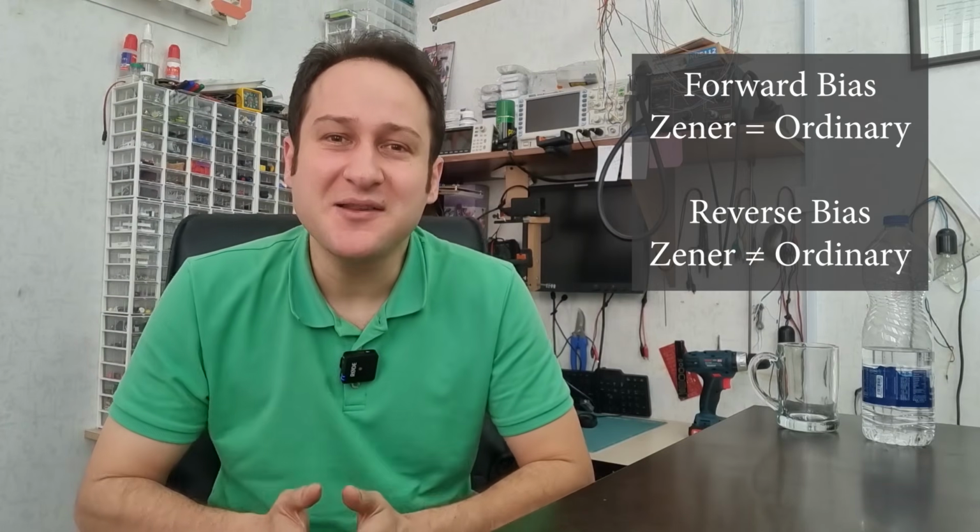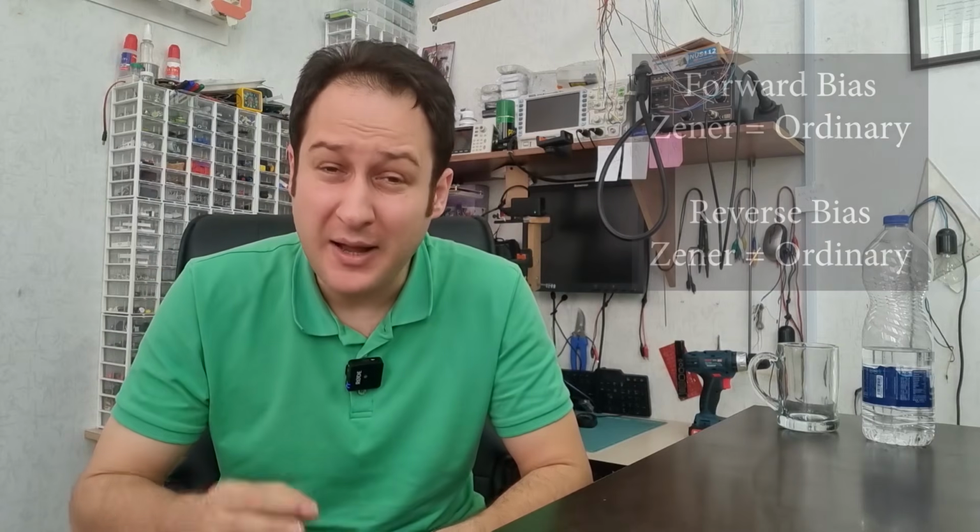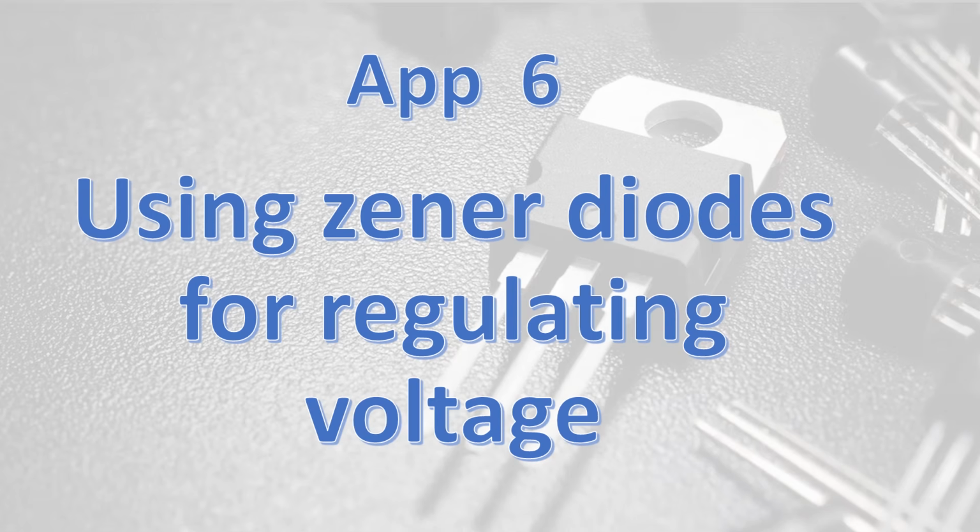Till now, we just considered ordinary diodes. It is time to introduce Zener diodes. Zener diodes are the same as ordinary diodes in forward bias, but they act differently in reverse bias. Zener diodes have a precise reverse voltage, and this characteristic brings us the next application of diodes. Application number 6, using Zener diodes for regulating voltage.